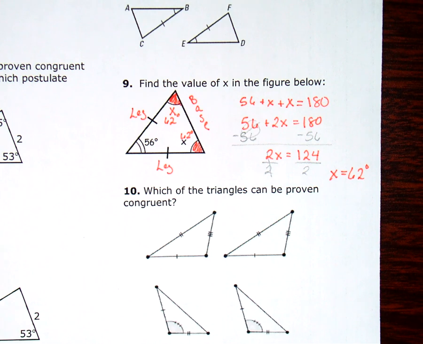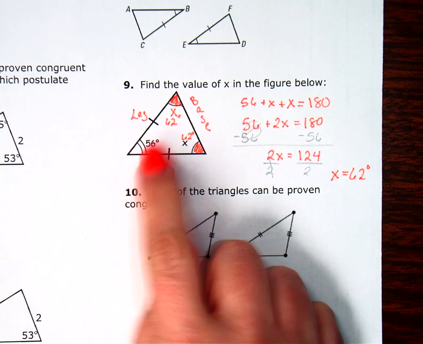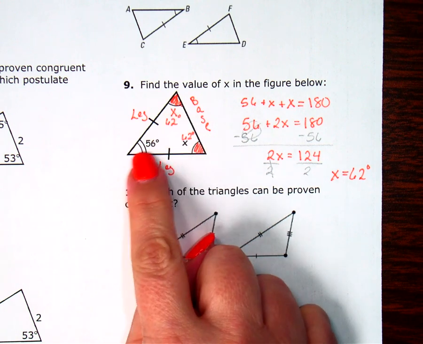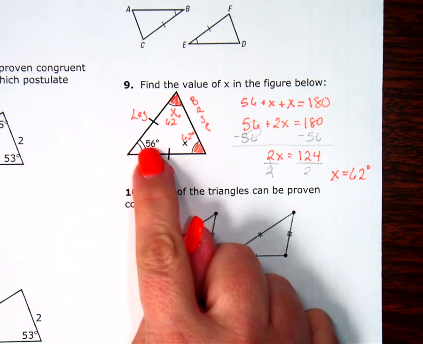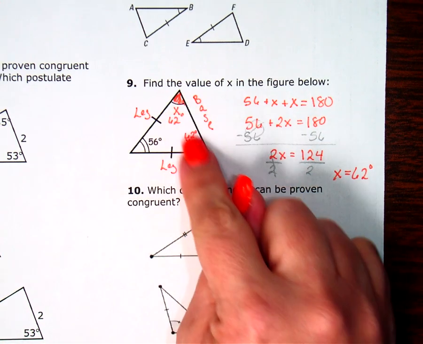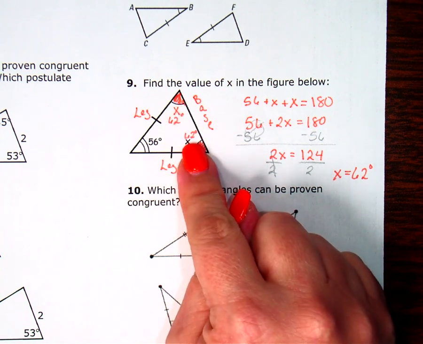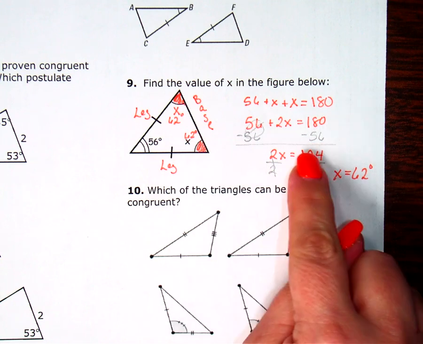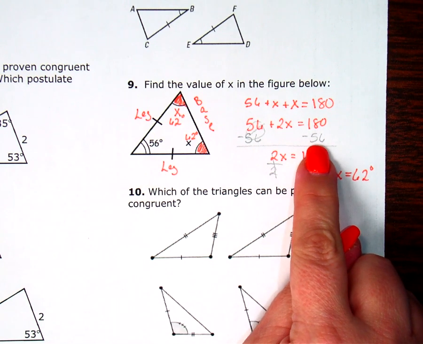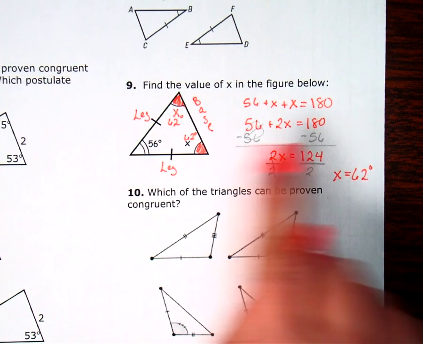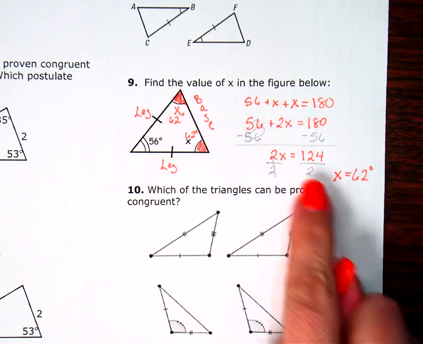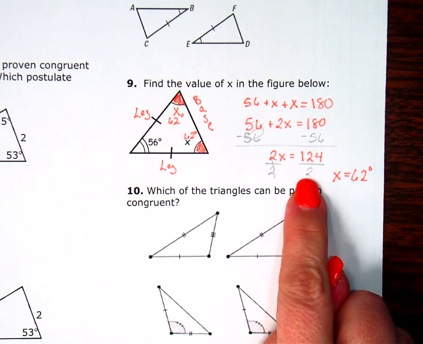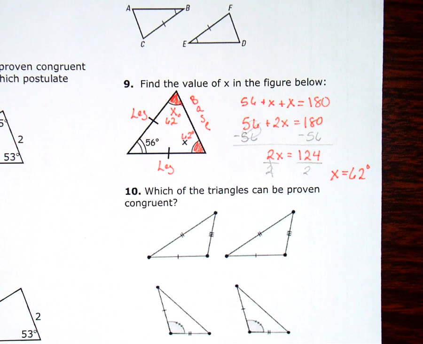Okay? Another way you could have done that is you could have just reasoned it out. If I have 56 degrees here and these have to be the same, I know I can take 56 away from 180, and then whatever is left has to be split evenly between these two. So whatever I get, I'm just going to divide in 2, which is what we did. We just did it mathematically. We took 56 away from 180 to see what was left that needed to be split into these two angles. And so then we divided by 2. Okay? We just did it algebraically.